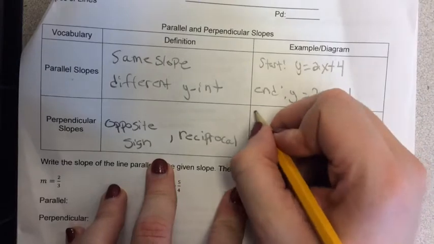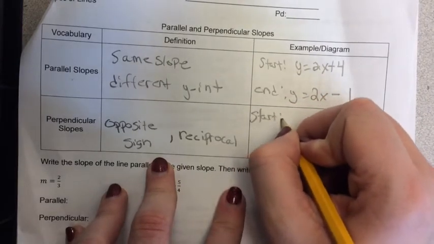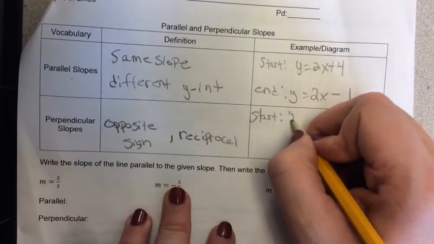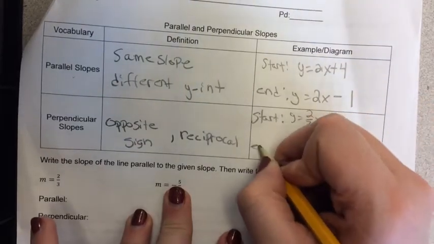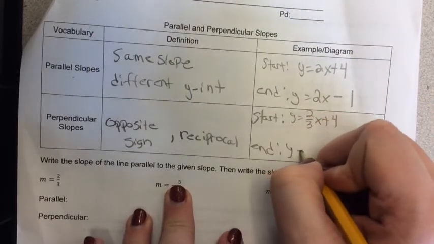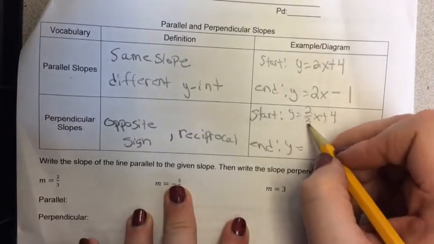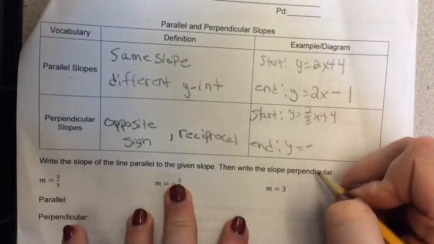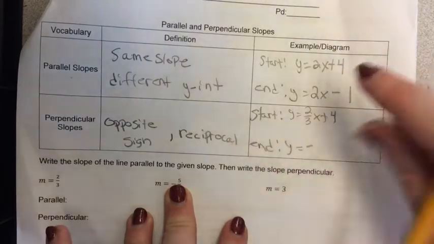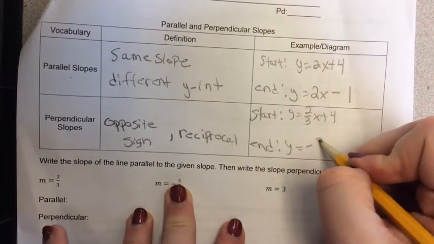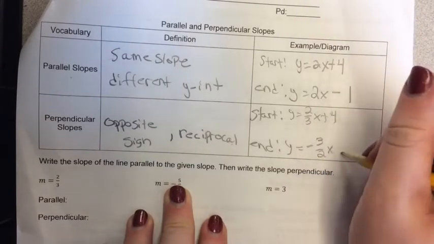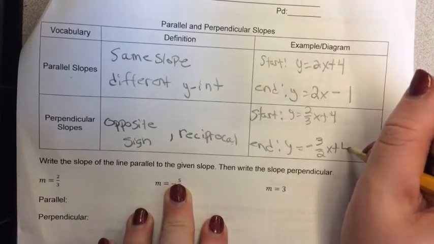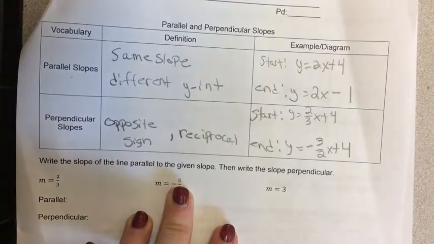All right, so if this is where you start, this is how it would change. So you would flip the sign, so this is positive, so your slope would be negative, and then the reciprocal means to flip, so it would be 3/2. And then it doesn't matter what the y-intercept is. It could be the same or it could be different. I'm just going to make it the same for this purpose.